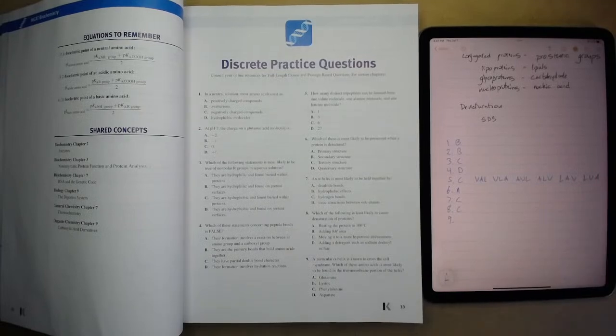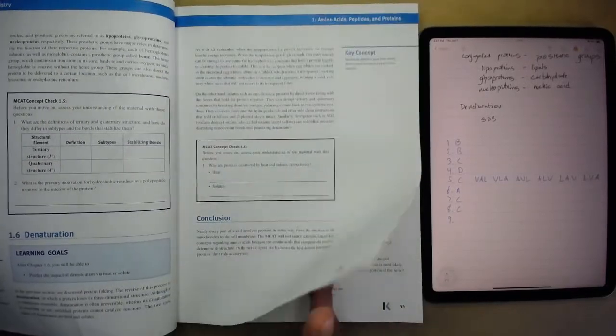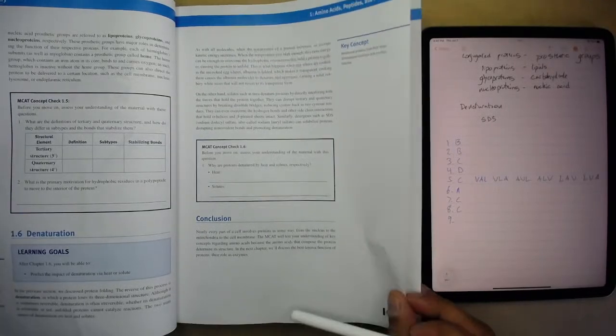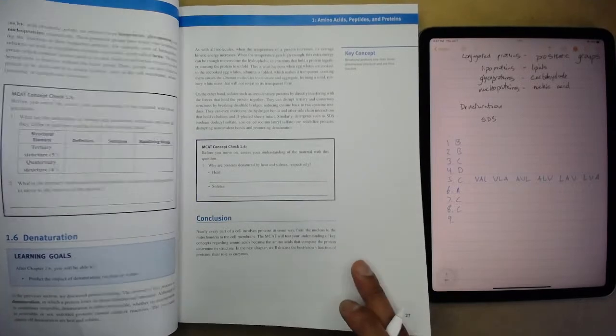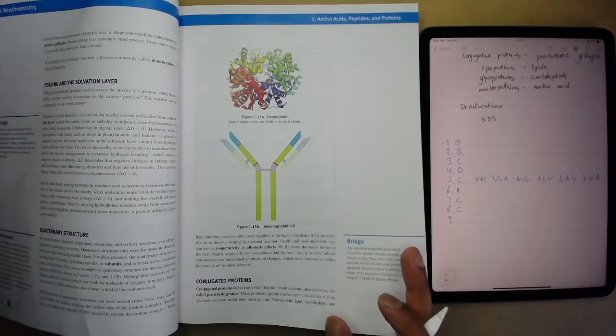So, 8C. 9. A particular alpha helix is known to cross the cell membrane. Which of these amino acids is most likely to be found in the transmembrane portion of the helix? We learned that, was it not cysteine? Was it glutamate, is often found in the transmembrane portion. So that's part of tertiary structure, or was that quaternary structure?